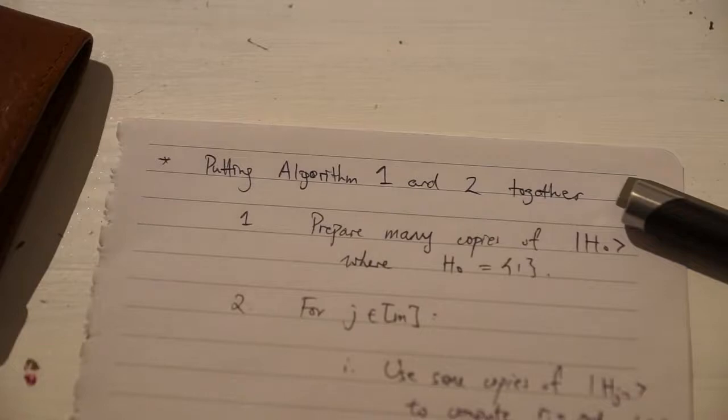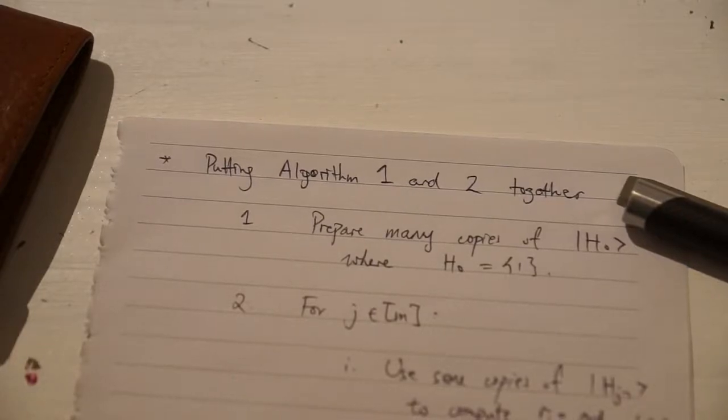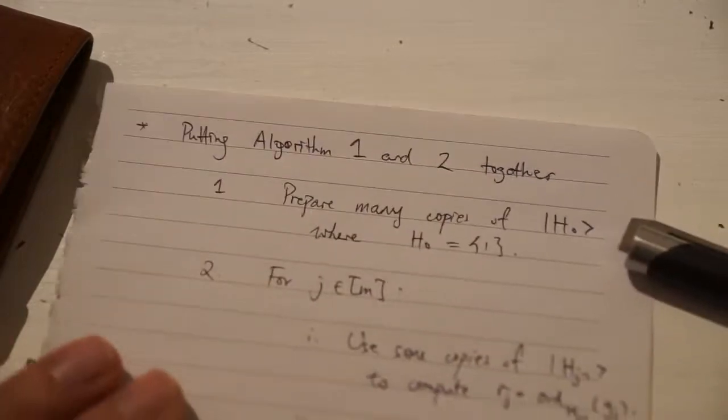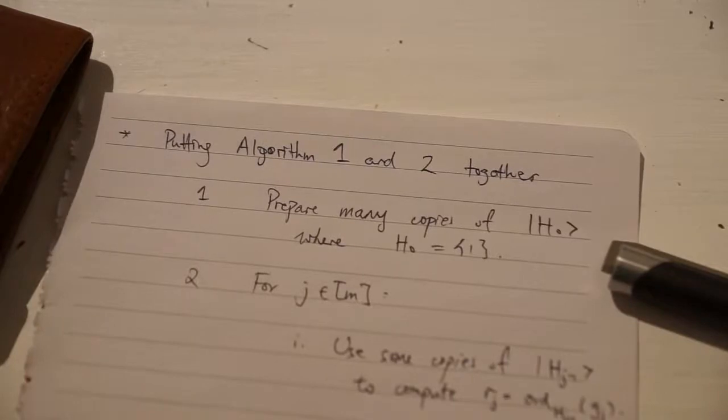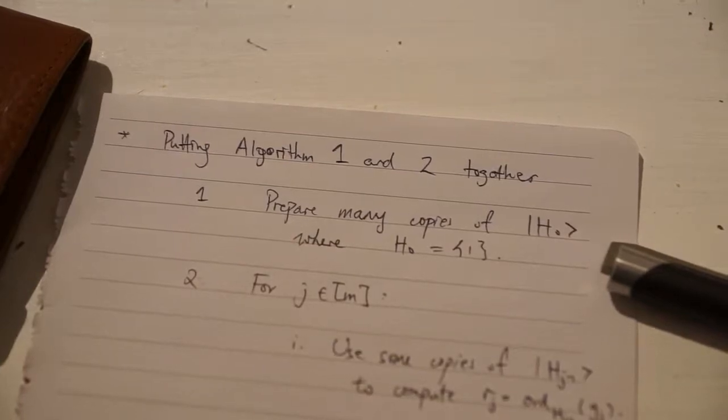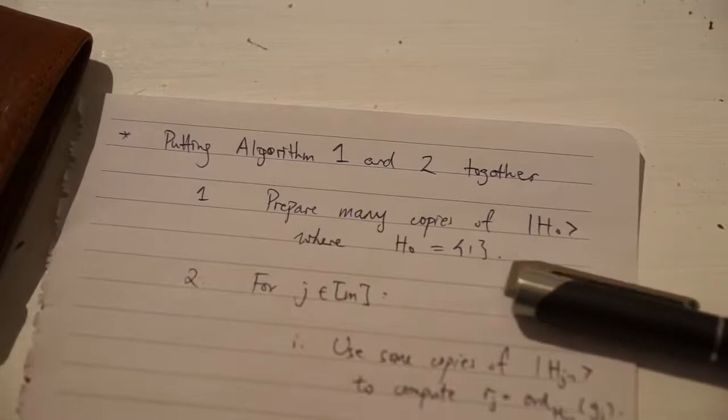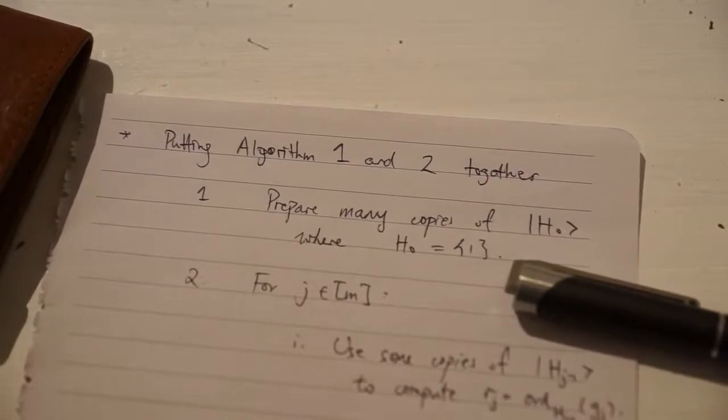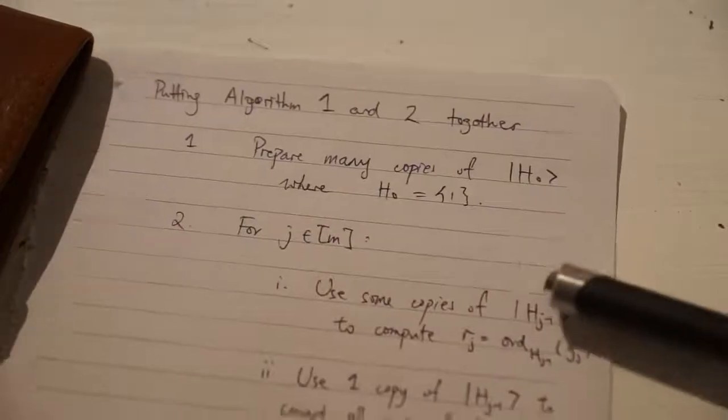Now that we have algorithms 1 and 2, we can put them together in the following way to find the order of G. First of all, we use the Monte Carlo algorithm that we explained before to find all these normal subgroups, H0, H1 up to Hm, which is G. And then we prepare many copies, well, polynomially many copies, of H0, which is just a trivial group. And then we enter the following for loop.